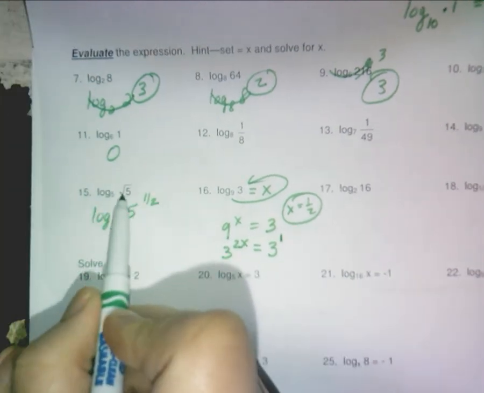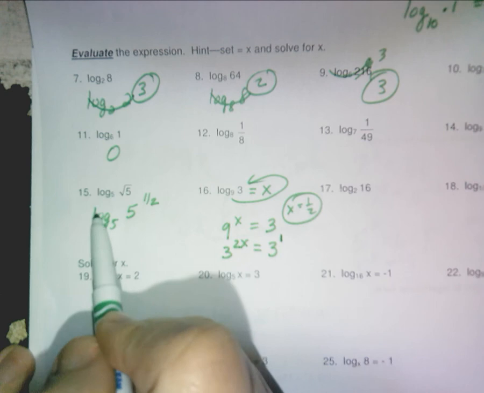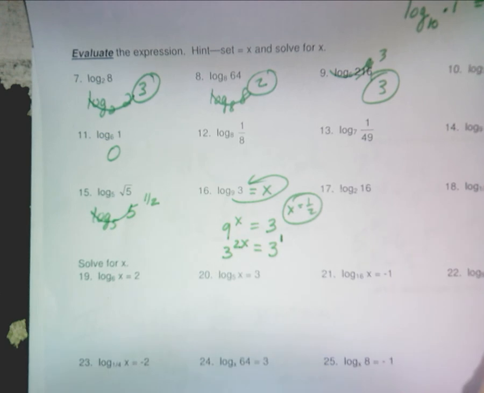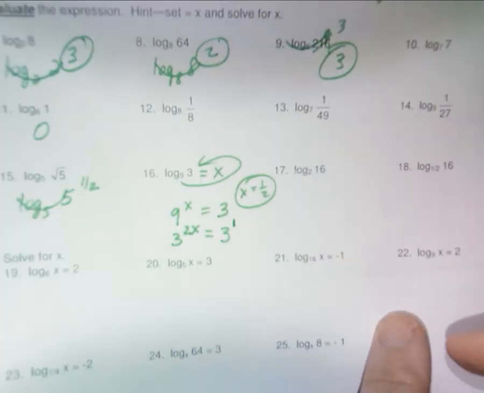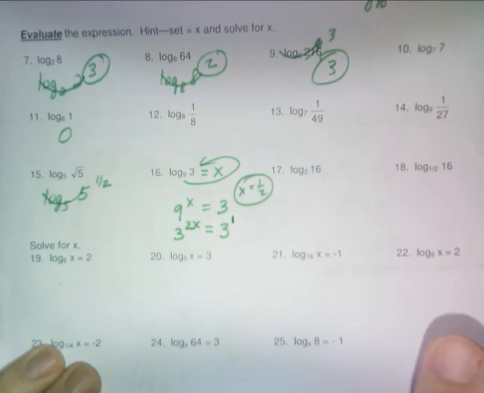Wait, how did you get 1/2 for that one? Because the square root of 5 is 5 to the 1/2, so then x would equal 1/2. The square root has an understood 2 in front. Okay. What number did somebody just ask me to do?